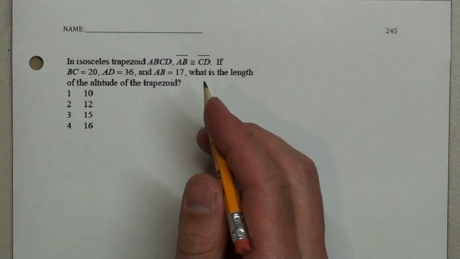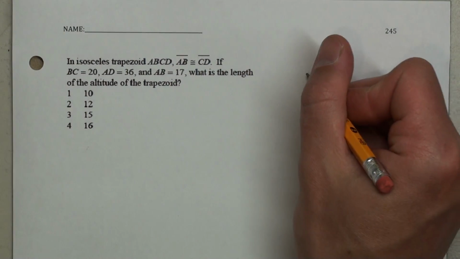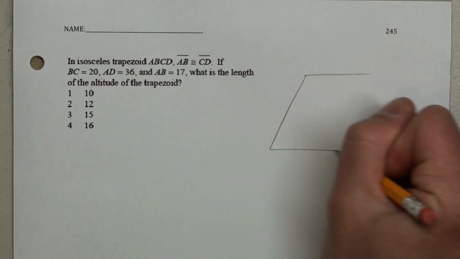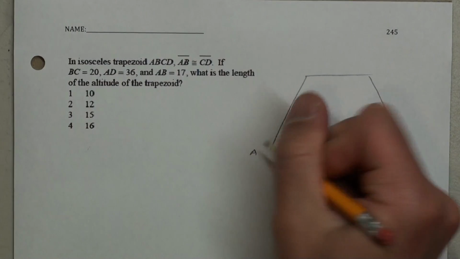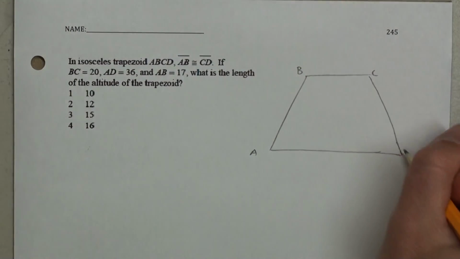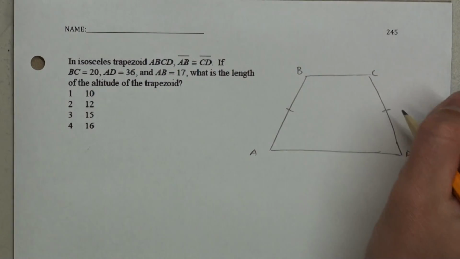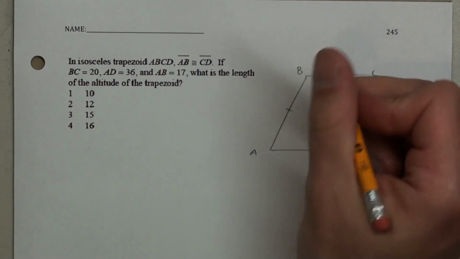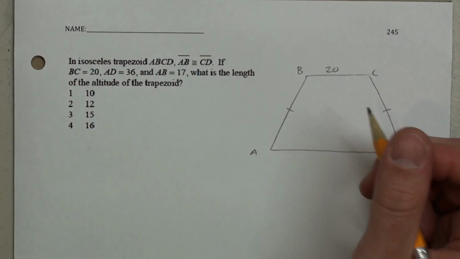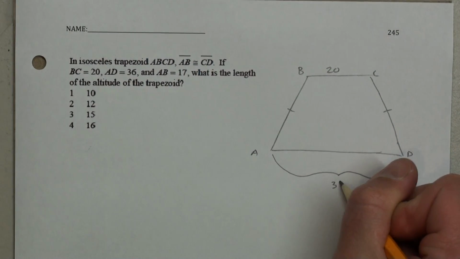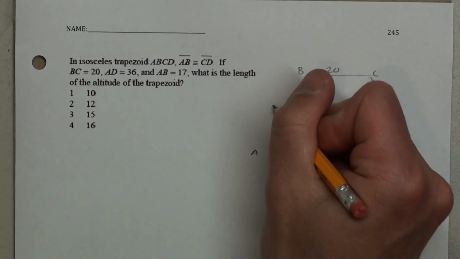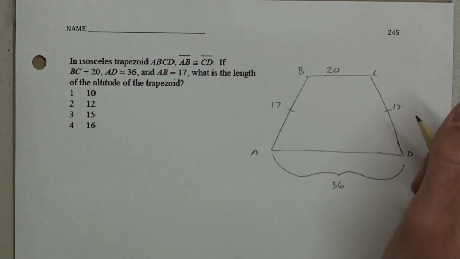Isosceles trapezoid. Alright, let's draw it out. A, B, C, D. So AB is congruent to CD. If BC is 20, AD is 36, and AB is 17, I know then this must be 17.